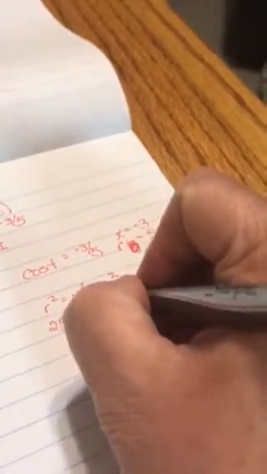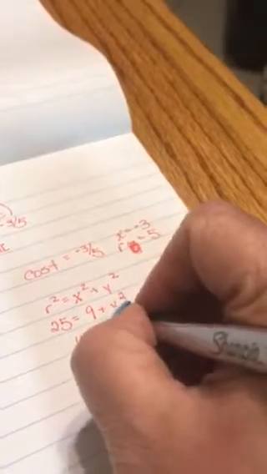So r squared equals x squared plus y squared. 25 equals negative 3 squared, which is 9, plus y squared. 16 is equal to y squared. So y is the square root of 16, which is 4.